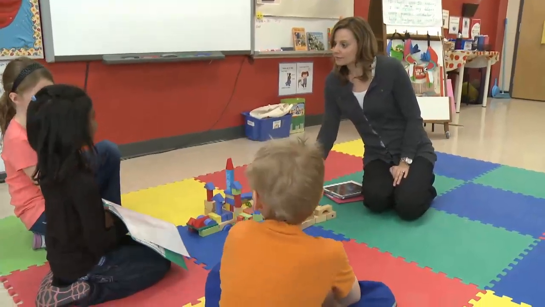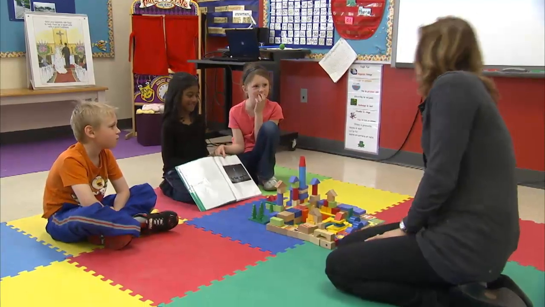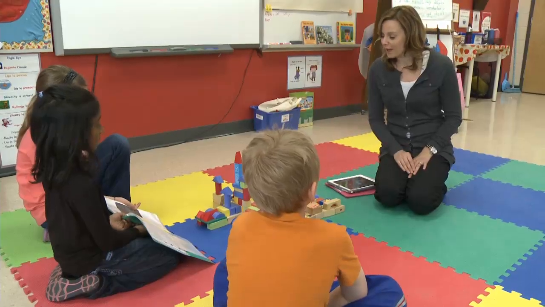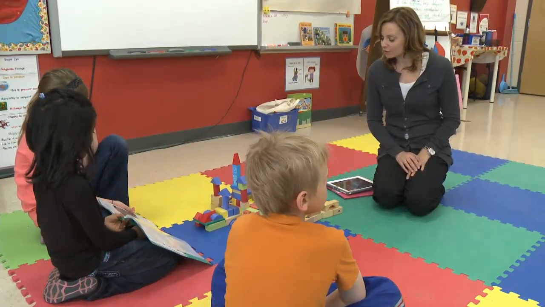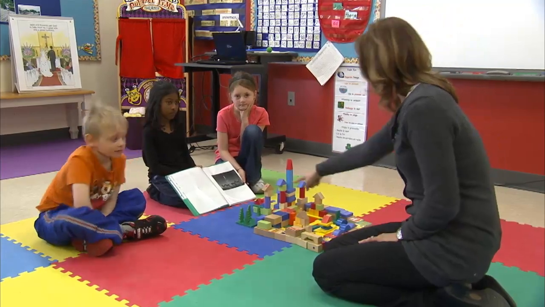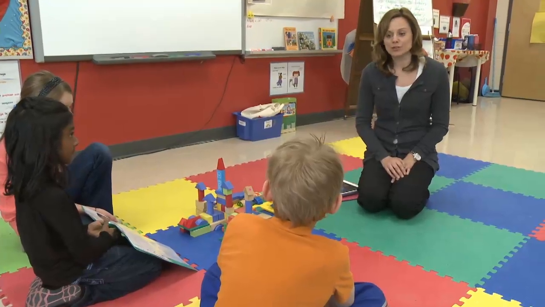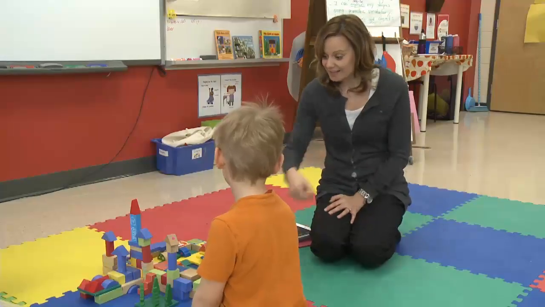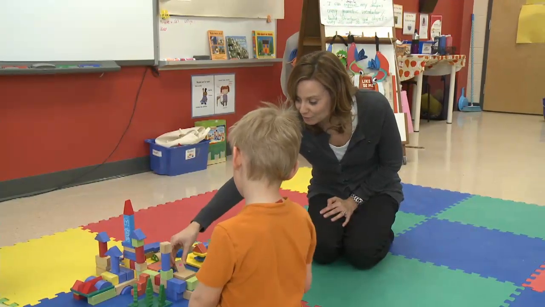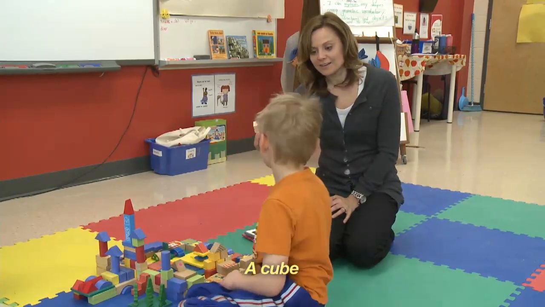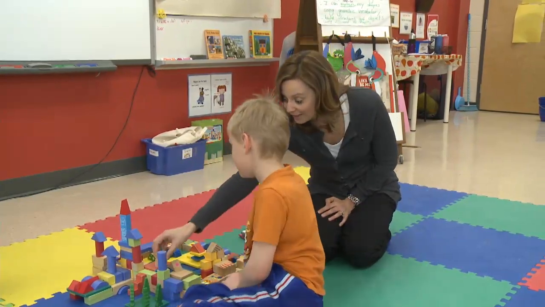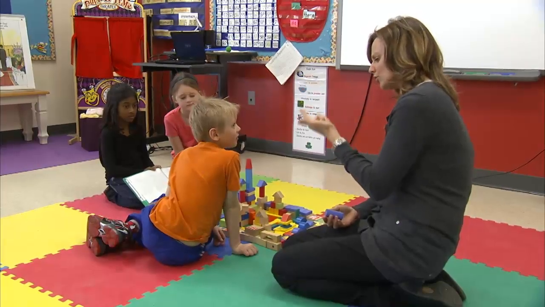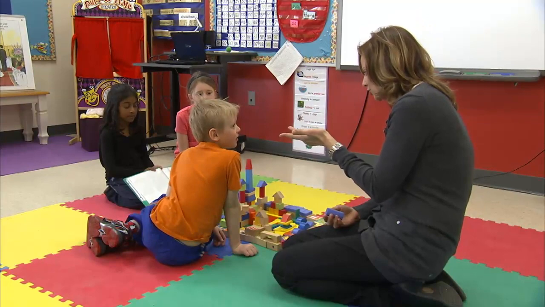We built a parliament building. Very good. You've done a great job of using that picture to help you create your structure. Alex, what are some of the 3D shapes that you've used to build up your structure? It's like a rectangular prism. Excellent. What other 3D shapes have you used? A cube. A cube. I love it. And what have you used here? Cylinder. So that was 1, 2, 3 3D shapes.